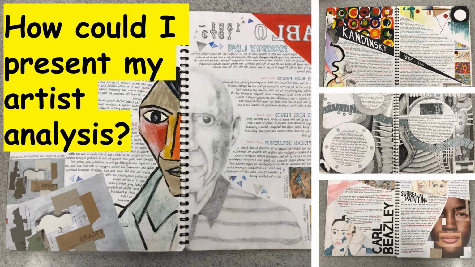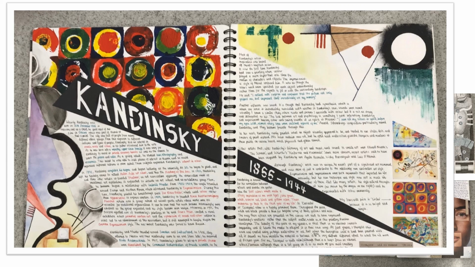So you could do that and leave it at that if that's fine with you, but some art students like to go one step further and combine their emulated piece of art or their artist copy in with it. So here are some lovely examples of how you might do that and go one step further to demonstrate your understanding of the artist's style or demonstrate your critical understanding. Okay, so you can see here there's some lovely examples.